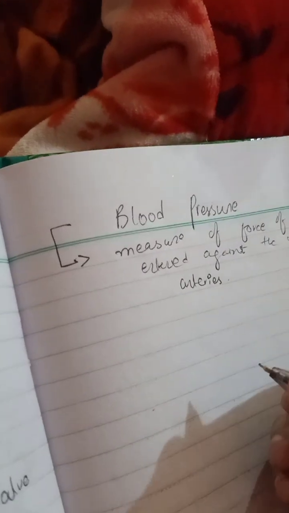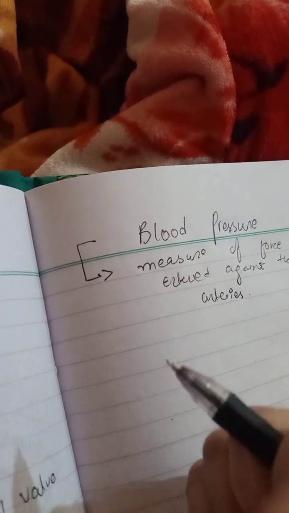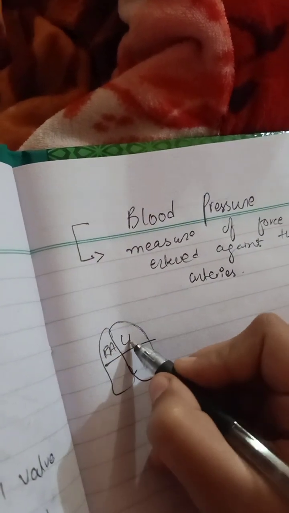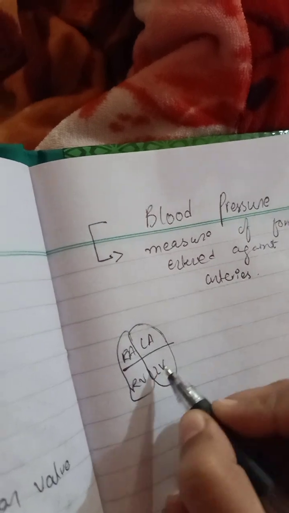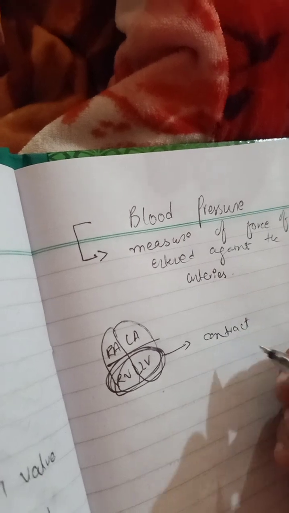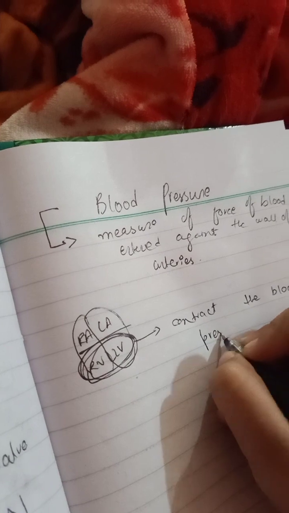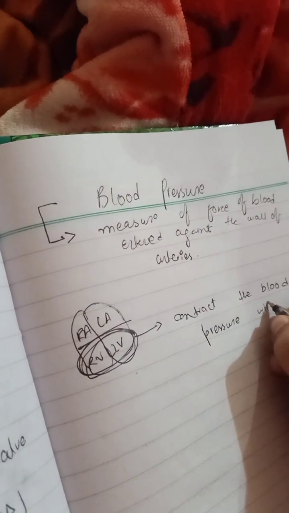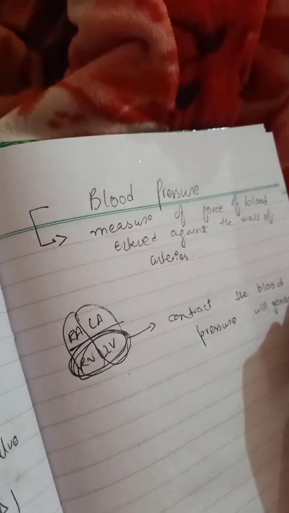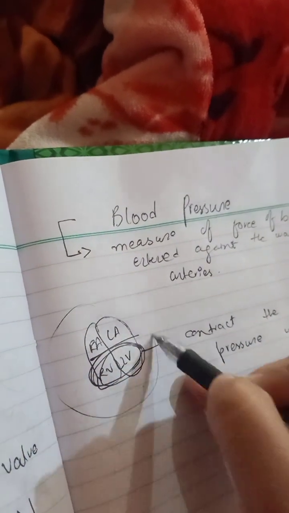With the help of a diagram I will tell you. Or you can say that the ventricles basically contract. We have the heart chambers: right atrium, left atrium, right ventricle and left ventricle. When both ventricles contract, blood pressure will be generated. So pressure is generated by a pumping organ, that is the heart.